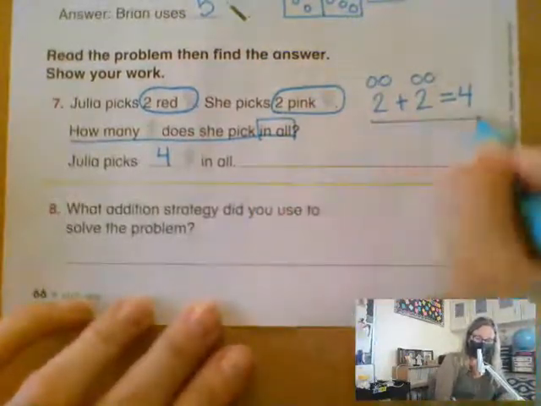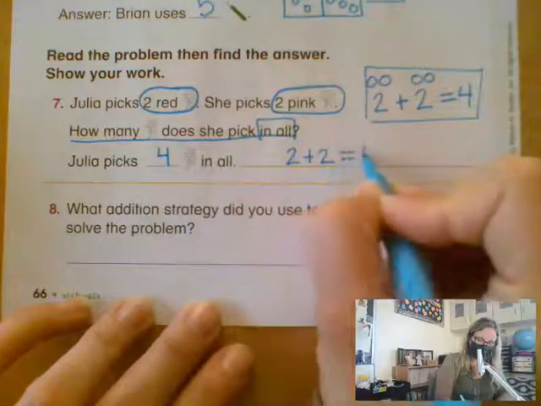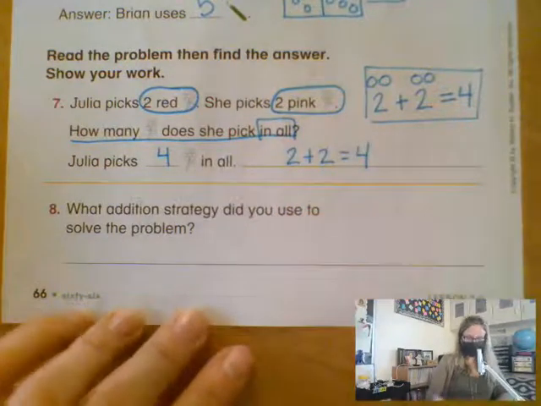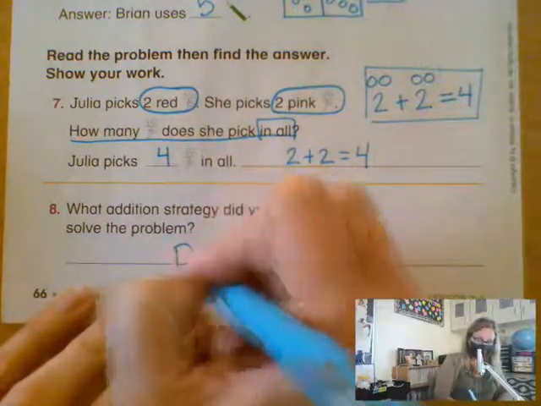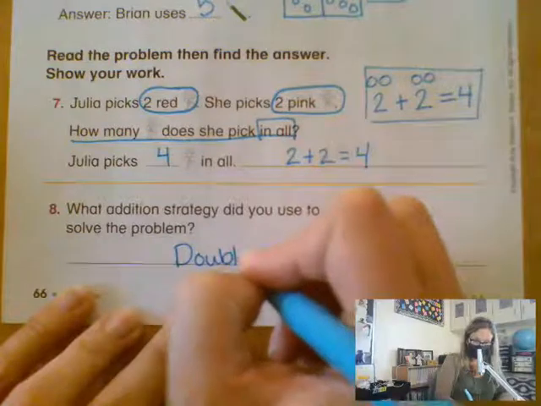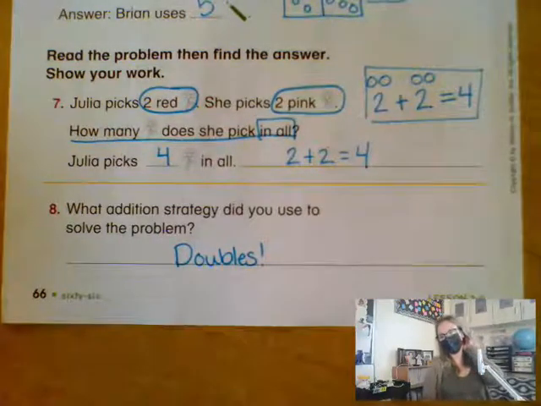And you can put this number sentence on this line if you want. 2 plus 2 equals 4. What addition strategy did you use to solve this problem? We used our doubles strategy, didn't we? Because we're awesome at our doubles. Okay?